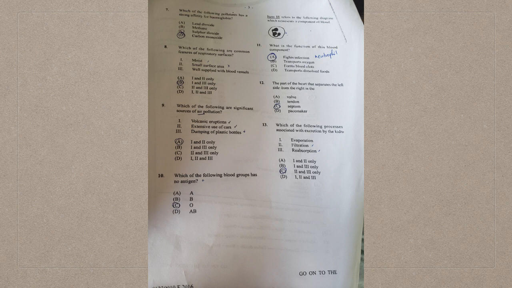Question 7 says, which of the following pollutants has a strong affinity for hemoglobin? Carbon monoxide. Carbon monoxide binds tightly to hemoglobin. It has a higher affinity for hemoglobin than oxygen. A young lady, I think, was asking about that on the last video I posted. What that means is simply that if there is oxygen and carbon monoxide present, the red blood cell, which hemoglobin is in, will more tightly bind or choose to carry carbon monoxide than oxygen. Do you think you understand what I'm saying there?